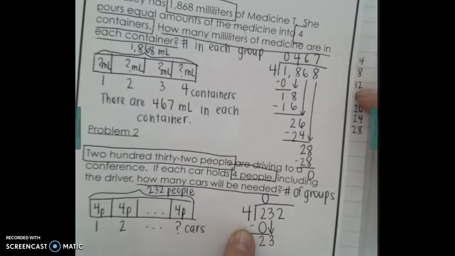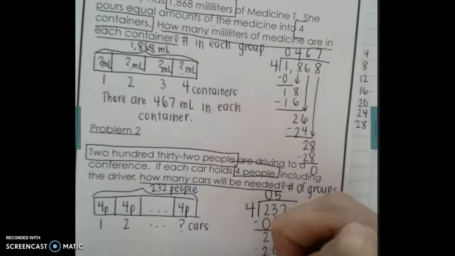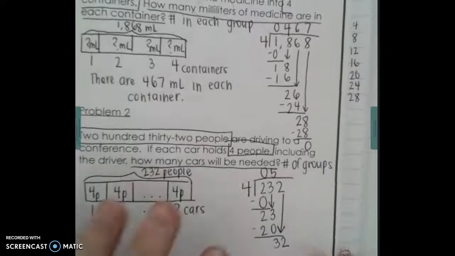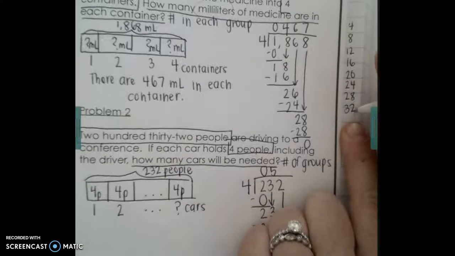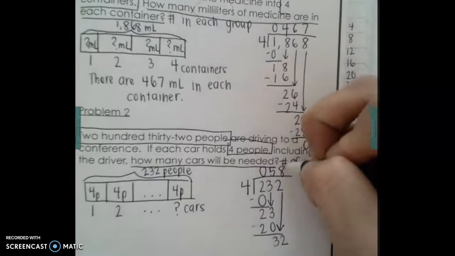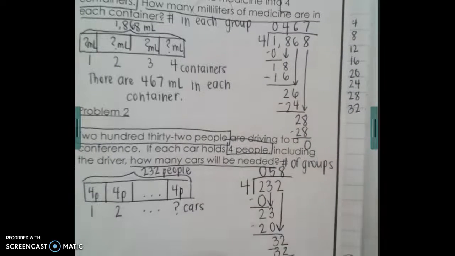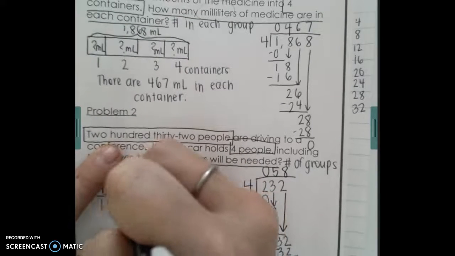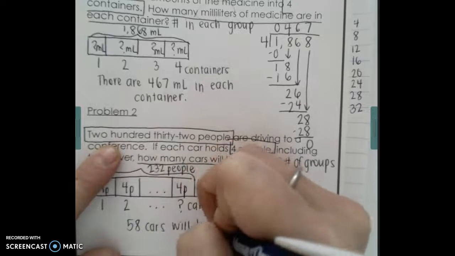That's 1, 2, 3, 4, 5. 4 times 5 is 20. Minus 3, bring down my 2. So 4 goes into 32. 4, 8, 28. Let me see if I have another 4, would be 32. So 1, 2, 3, 4, 5, 6, 7, 8. 4 times 8 is 32 minus 0. So it says how many cars will be needed? 58 cars will be needed.